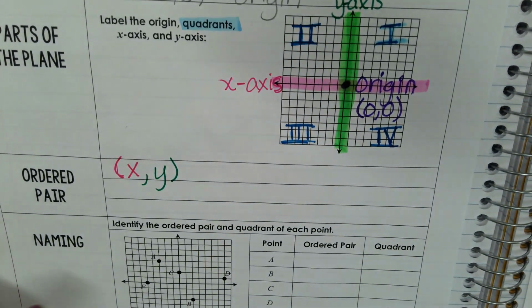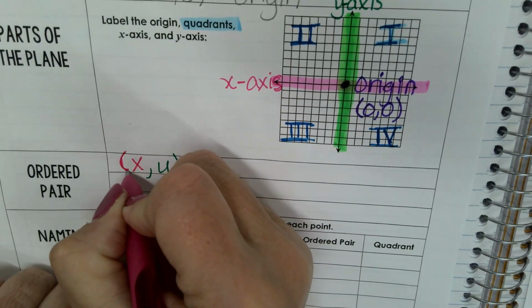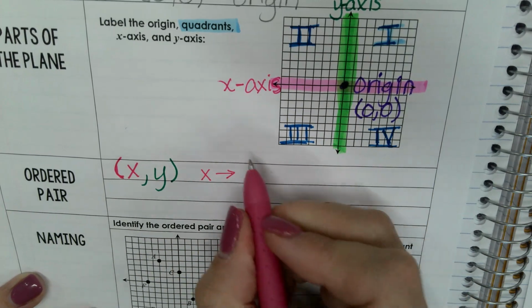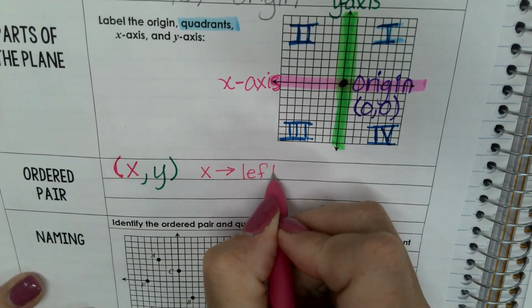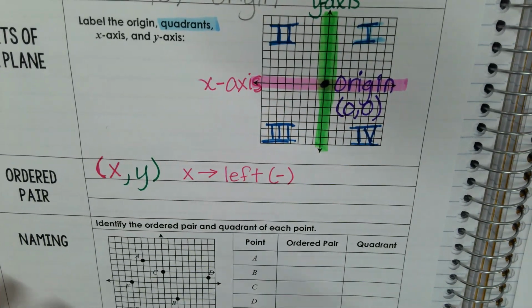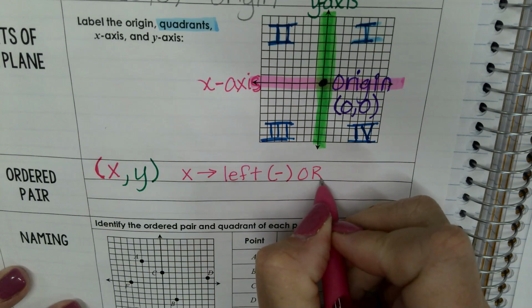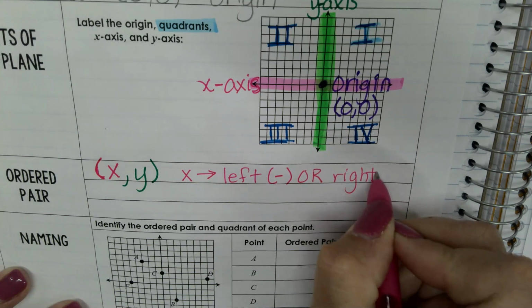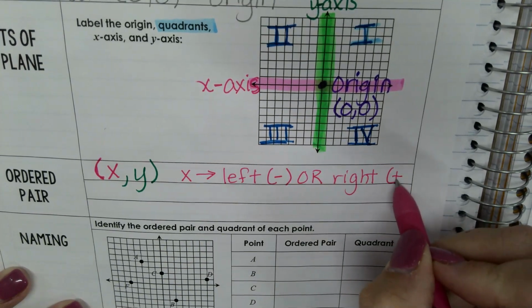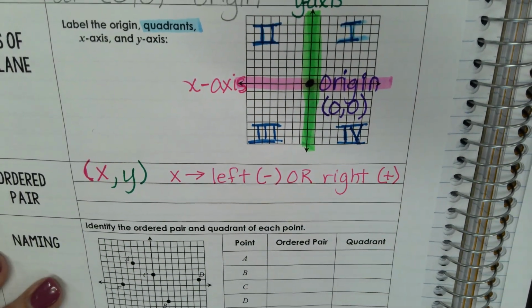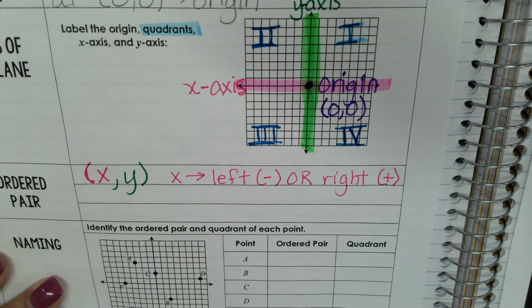So our x direction, our x coordinate, tells me which way to go, left or right. And remember, left of 0 is negative, right of 0 is positive.